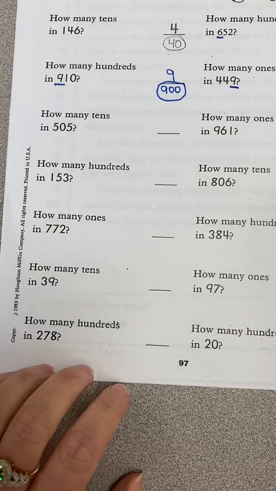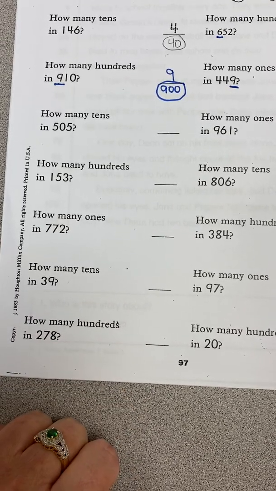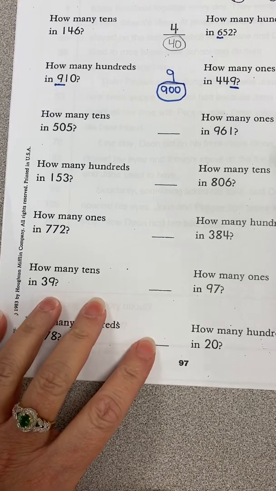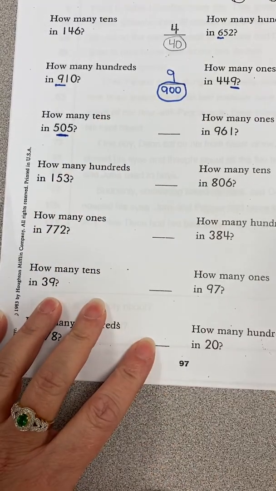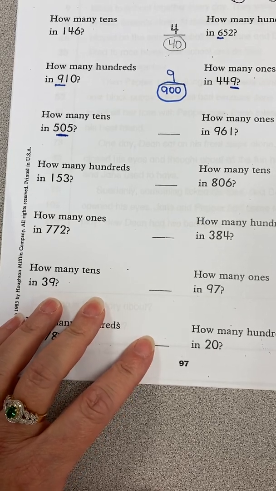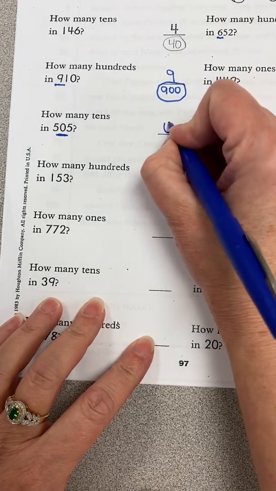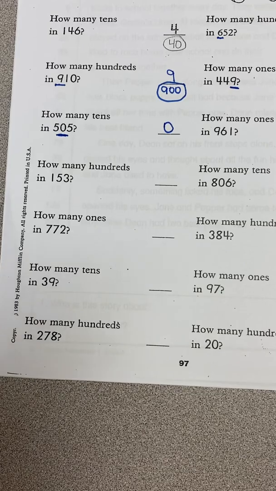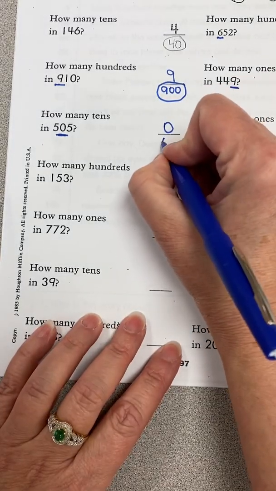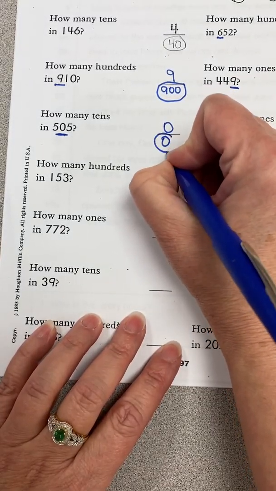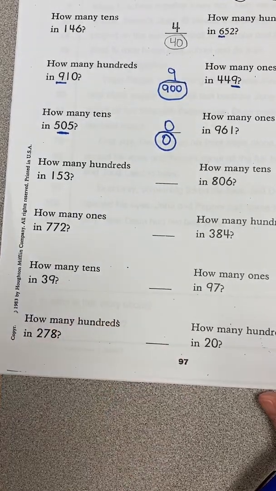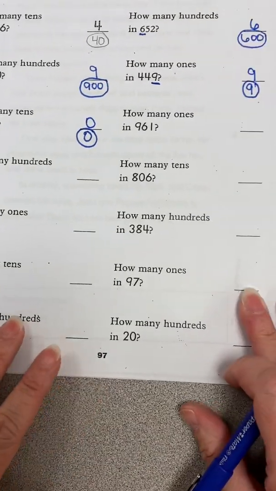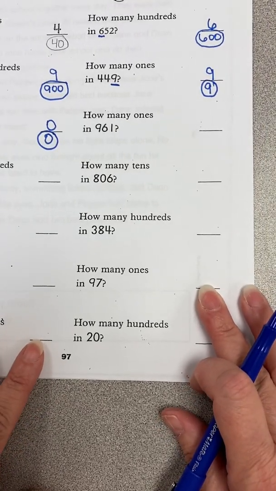505. How many tens? Well, this one's a tricky one. Let's look at our tens place. There it is, right there. What number is in the tens place? A 0. And we know that if you have 0, that means you have nothing. So we're going to put 0 for our value and circle it. Did you get that one? I thought that one was kind of tricky. I'm glad you got it. Let's look at the next one.